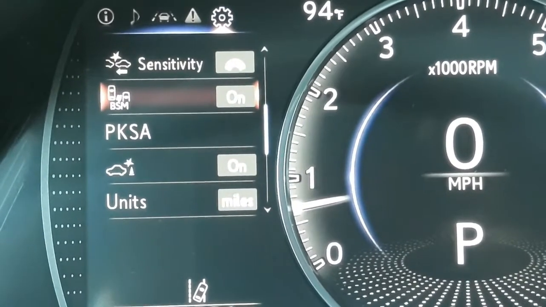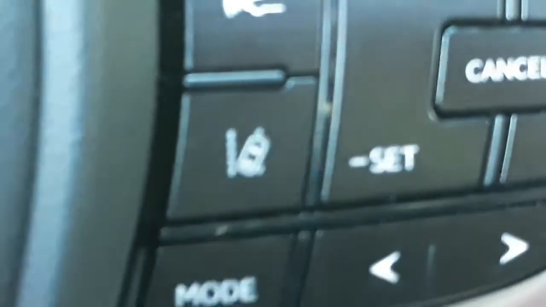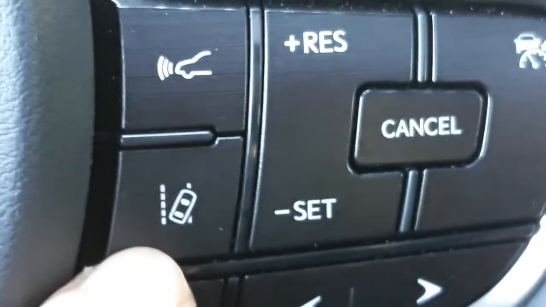Blind spot monitor, this is where you could turn that on and off. And as I had told you before, you could also turn it on and off from the button on the steering wheel over there.